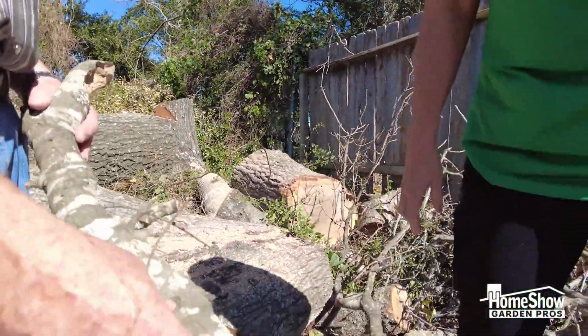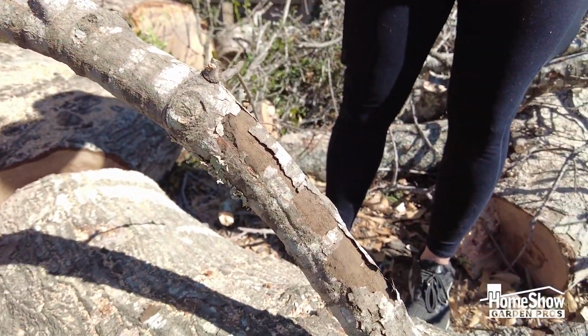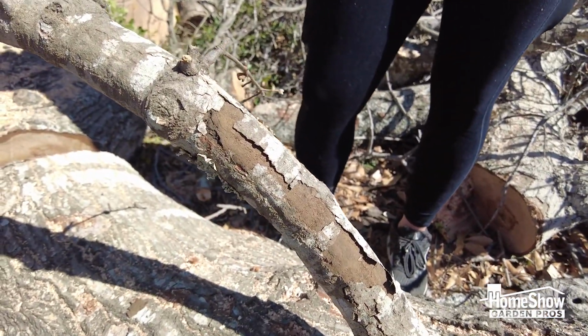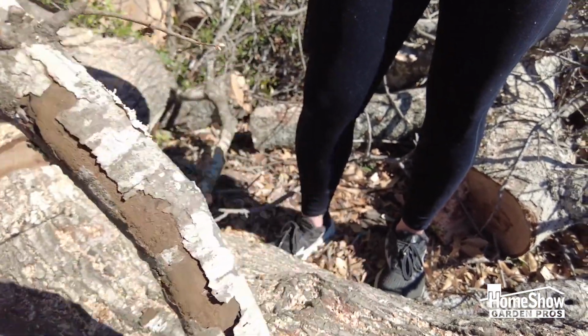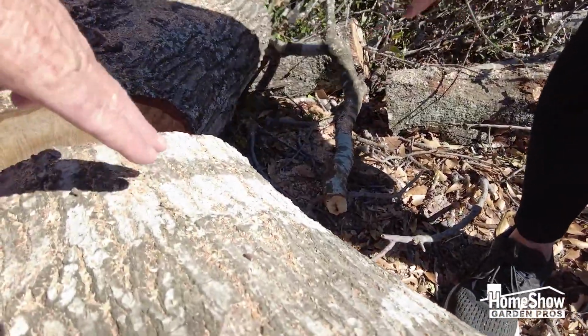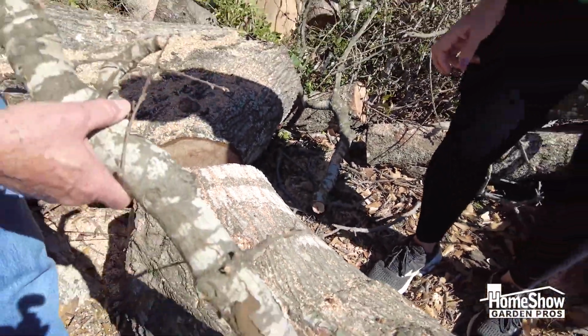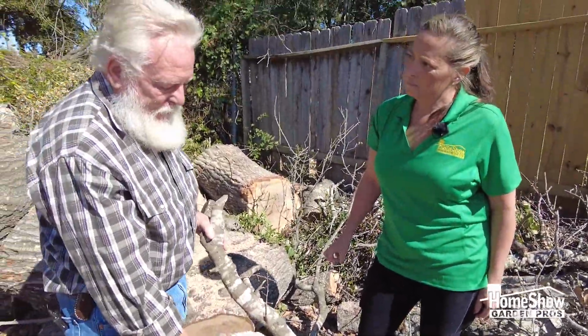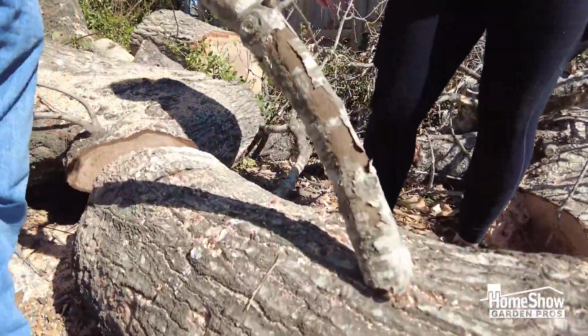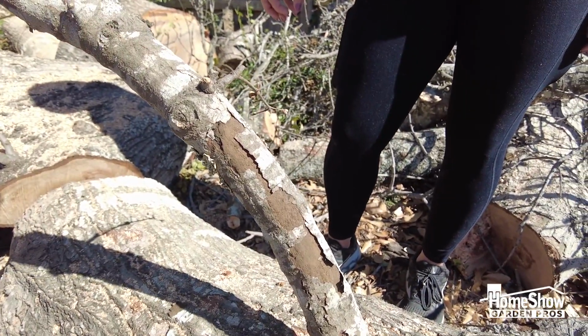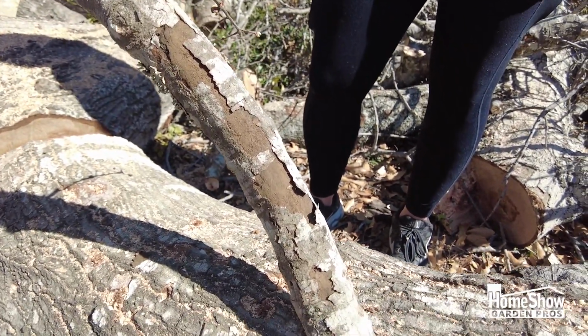This is called hypoxylon canker. And a lot of people will ask me what the difference between this and this is. This is the white lichen stuff right here. Yeah, this is lichen. But unfortunately, a lot of people in my industry will tell somebody that their tree that has lichen on it has got hypoxylon canker, because they just don't know. There's a big difference.